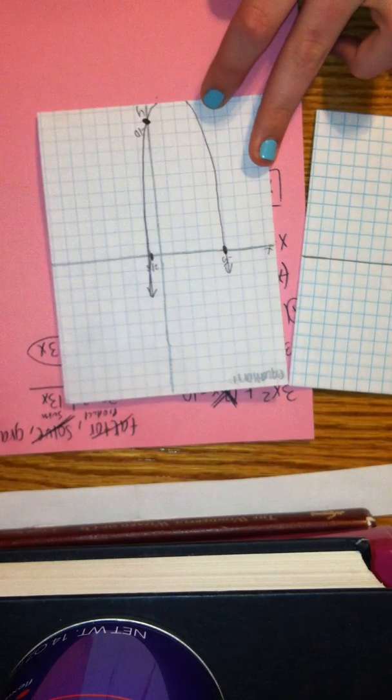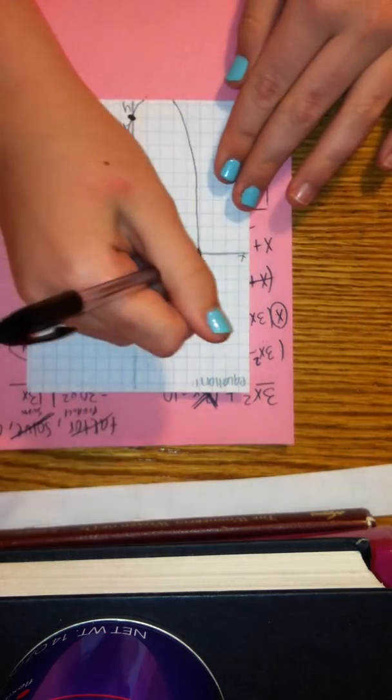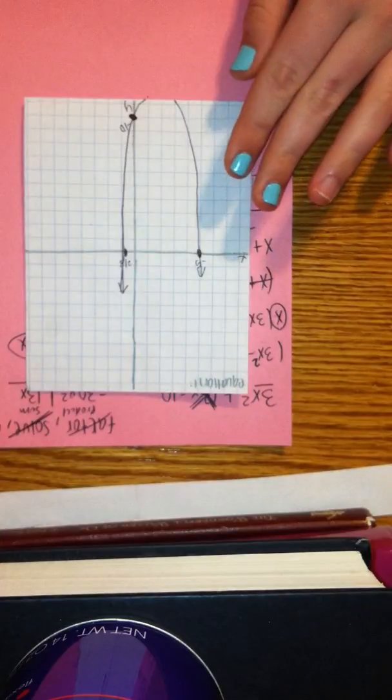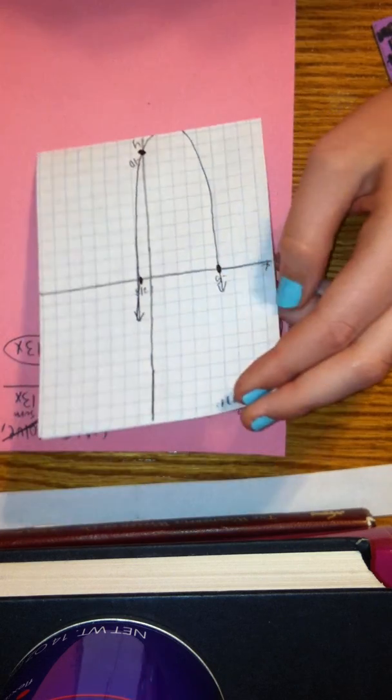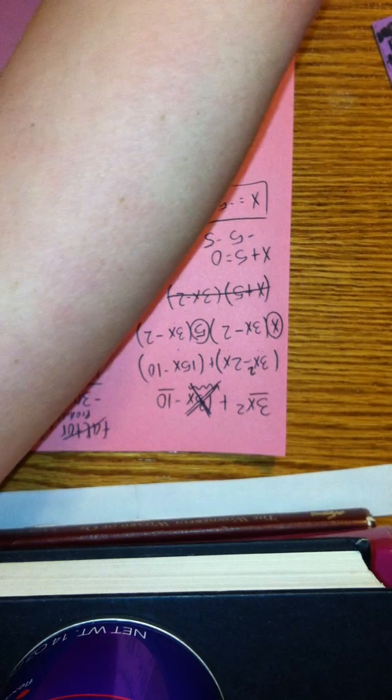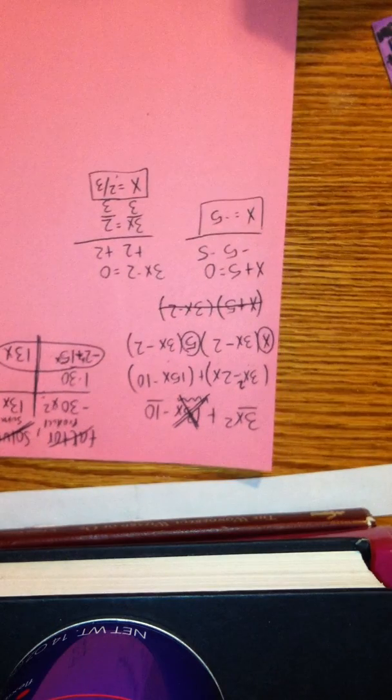So that's graphing it, and that is also super, super easy. So you have just factored, solved, and graphed. So we're going to do one more.